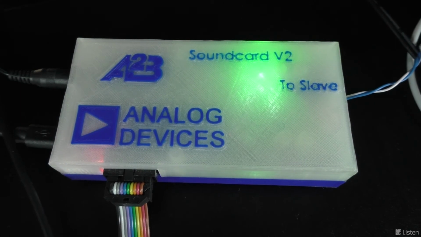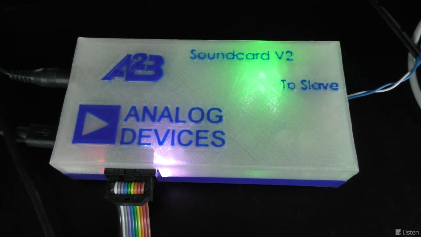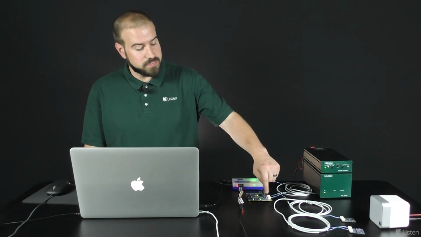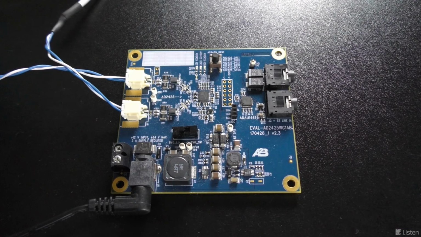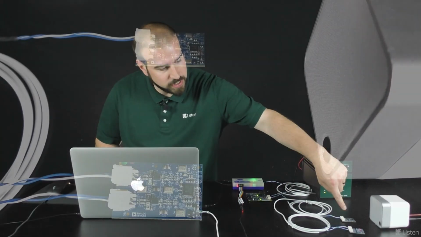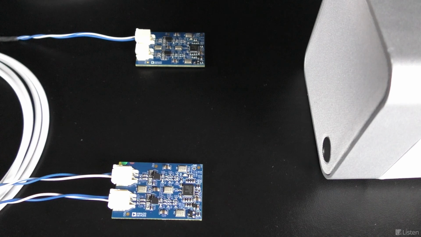In this example, I'm using an Analog Devices A2B sound card. This sound card is connected to an 802425 eval board. This eval board has TRS line in and line out, so I have 2 line ins and 2 line outs available. I'm then connected to 2 boards over here, each of them with 2 PDM MEMS microphones. So in total, I have 4 MEMS microphone inputs, 2 line inputs, and 2 line outputs.